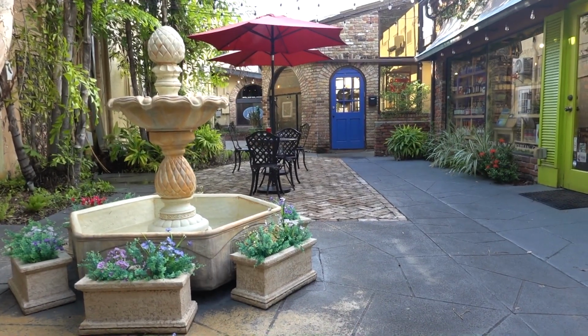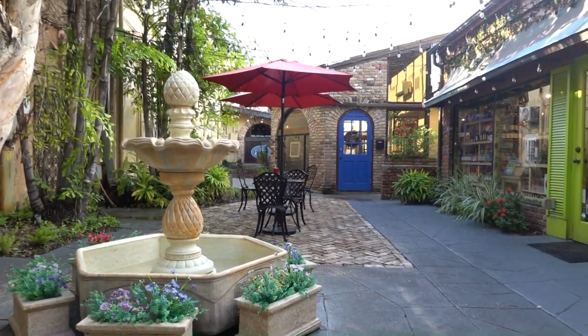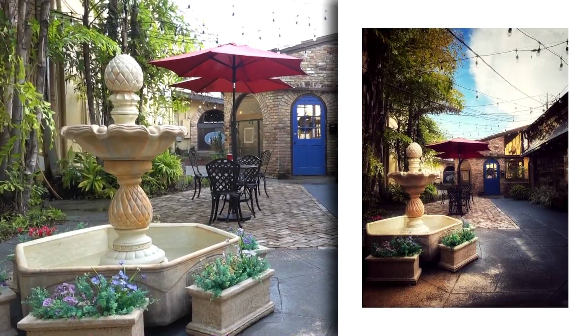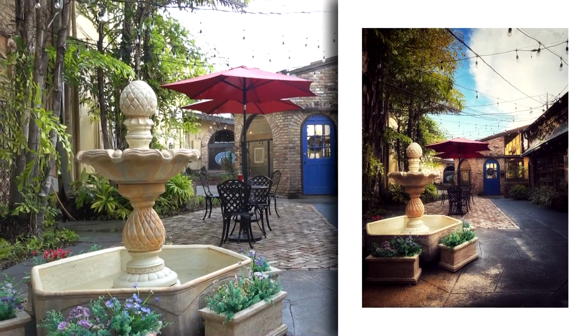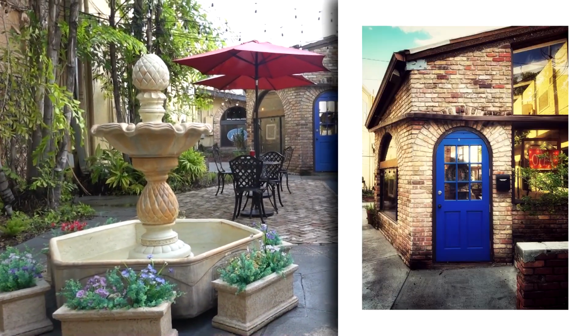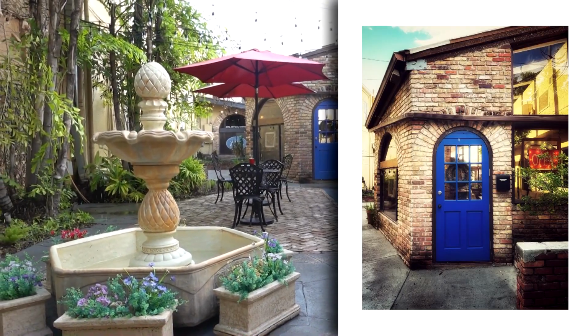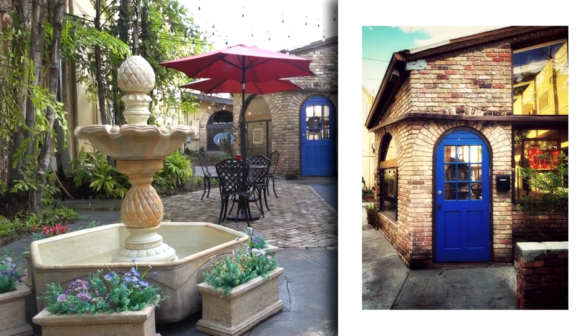I walked behind some shops and into an area that had, well, even more shops. It was like a hidden area though. It was cool. So I took a photo of the fountain and the general scene. But that blue door really catches my eye, so I went up closer to take a photo of that.